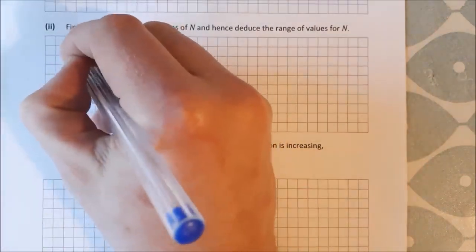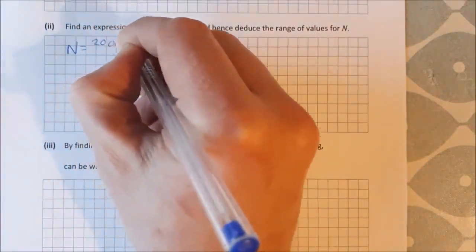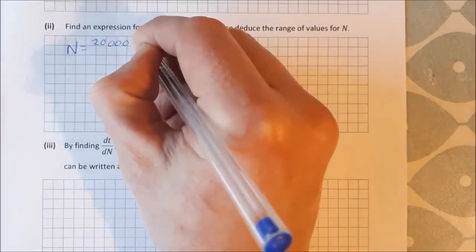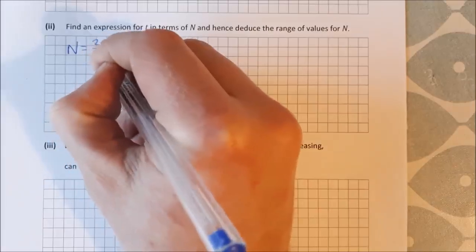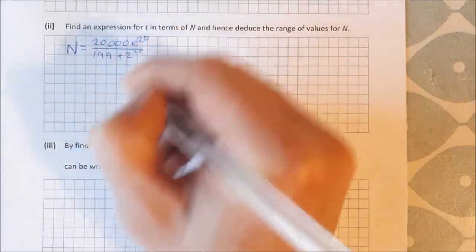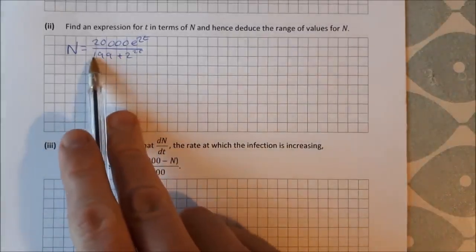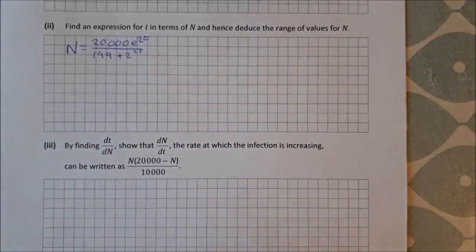So n is equal to 20,000 e to the power of 2t over 199 plus e to the power of 2t. So first thing I'm going to do is get rid of the fraction, so multiply across by 199 plus e to the power of 2t.